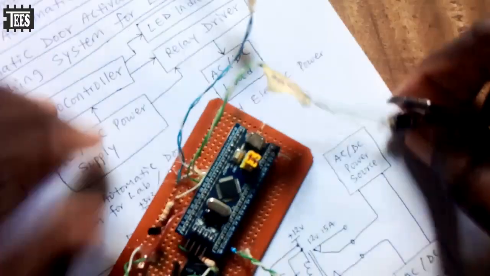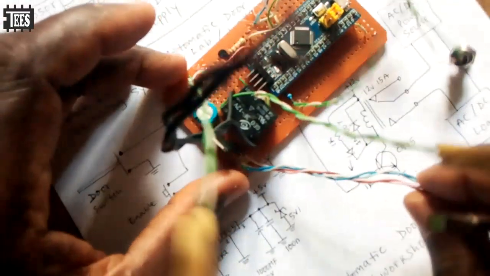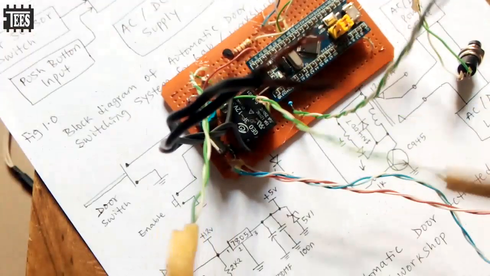So I'm going to apply this, my 12 volts input, 12 volts. So I'm going to supply power to the board.